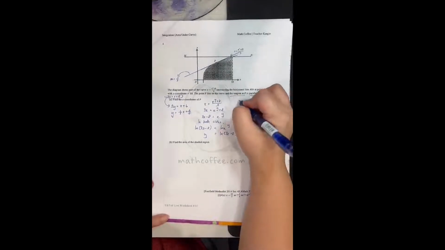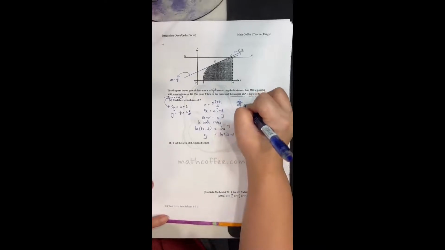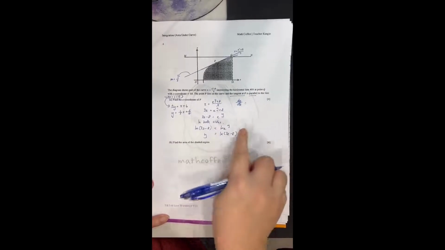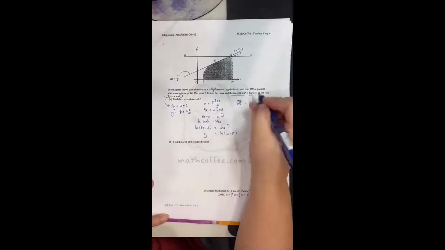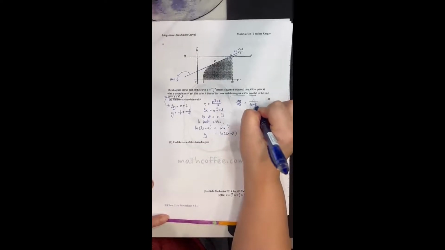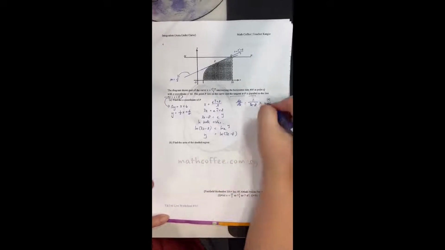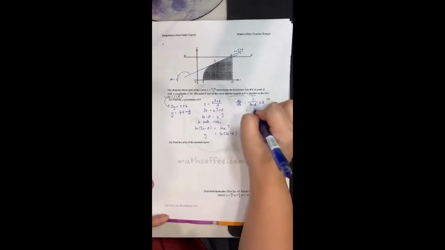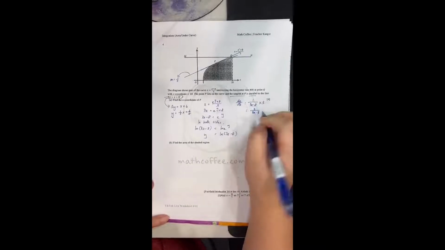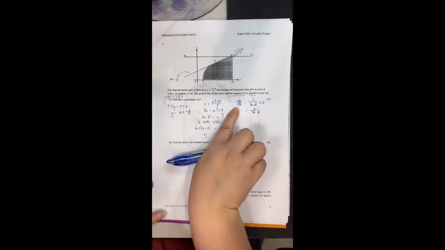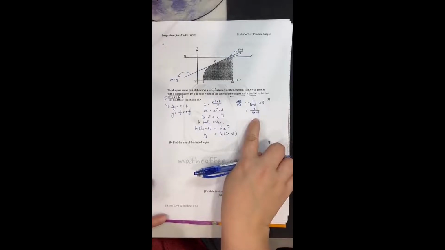Okay, so now let's do this. We're going to do dy/dx. When you differentiate ln, it is 1 over the so-called inside. So it's 1 over 3x minus 8, multiplied by the derivative of the inside, which is 3. So in the end, I get 3 over 3x minus 8. So you see, this is the dy/dx function, 3 over 3x minus 8.